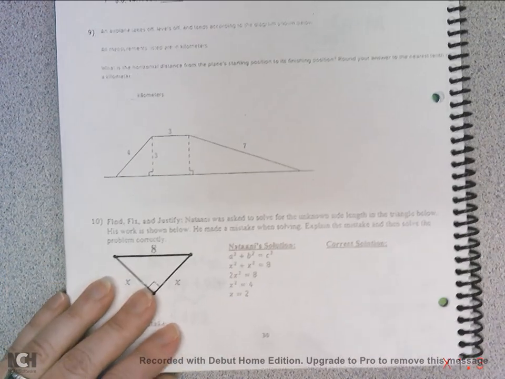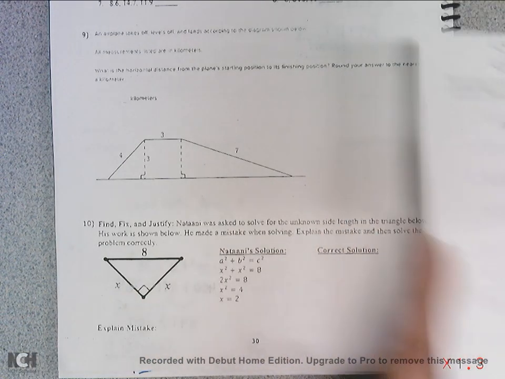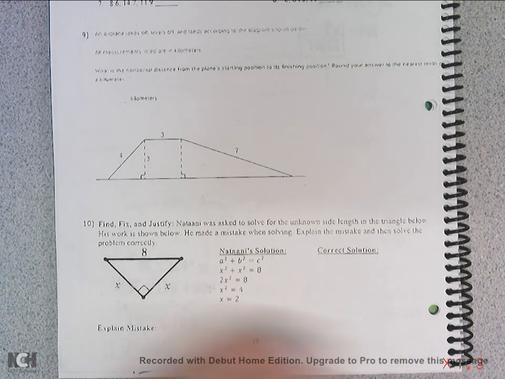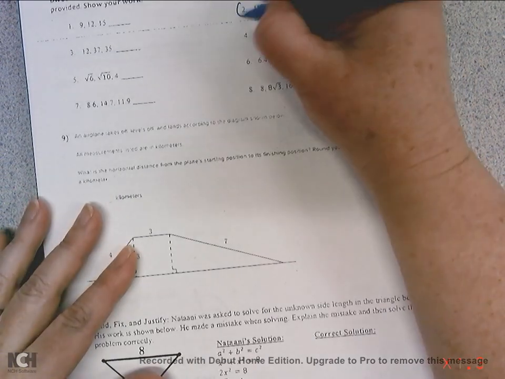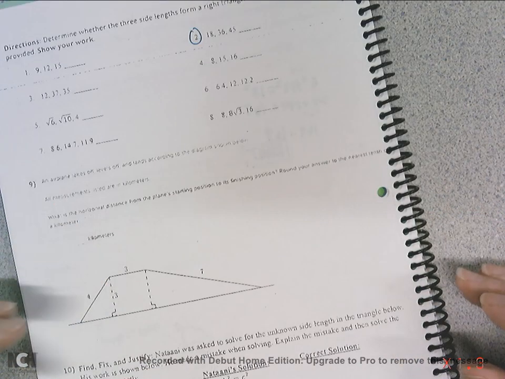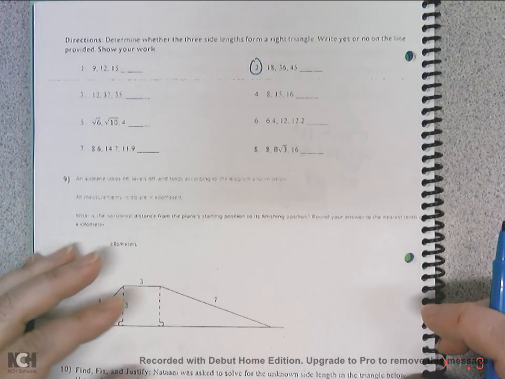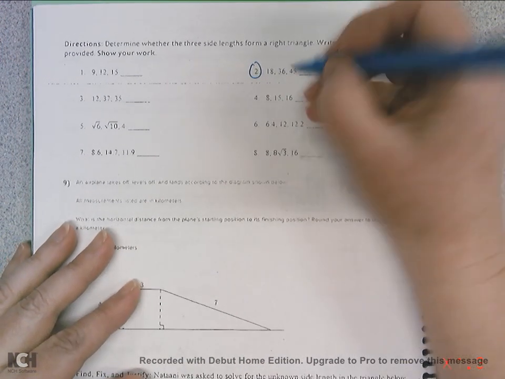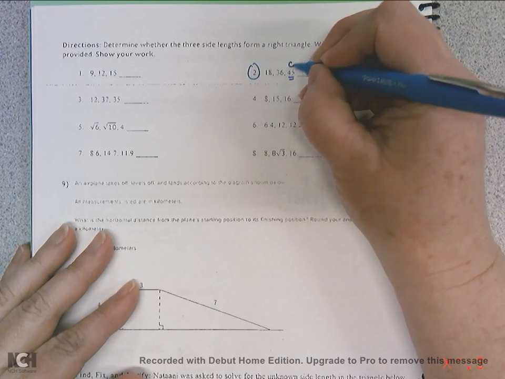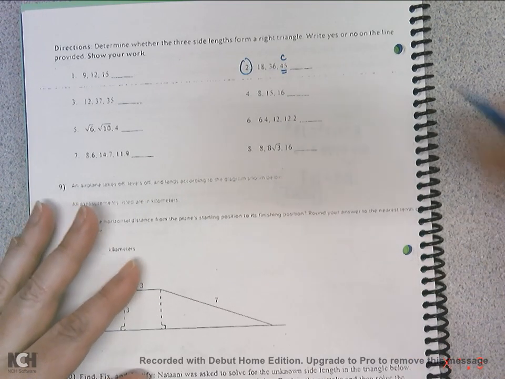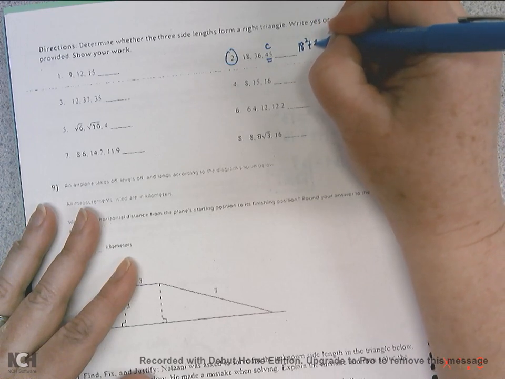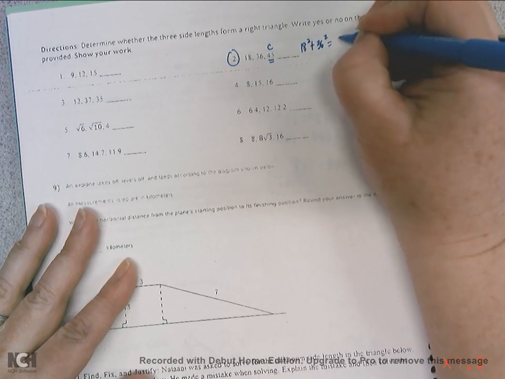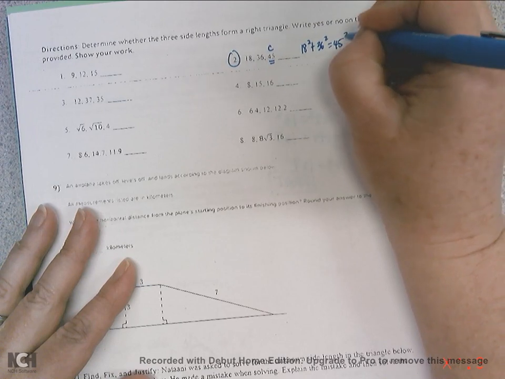Let's just jump over quickly to page 30 and just do number 2 right here. First thing we're going to do is identify the longest length, remember? So we know right now that is going to be our C. So let's go ahead and do 18 squared plus 36 squared equals 45 squared.